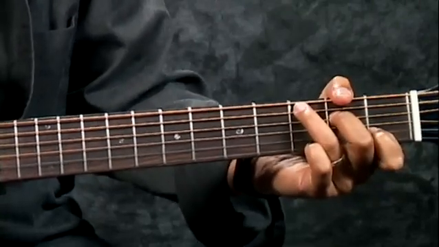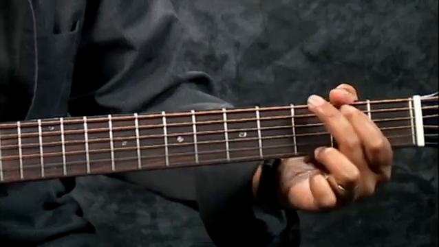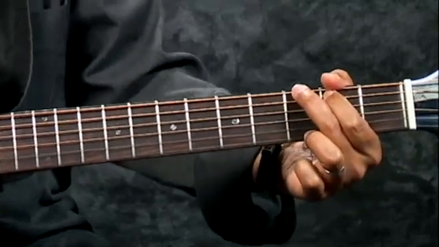Now, I had to adjust the melody on that because I can't sing that high, so I might want to change the key for Domino. But many songs have been written like this.